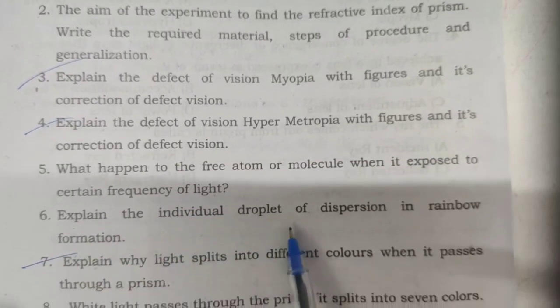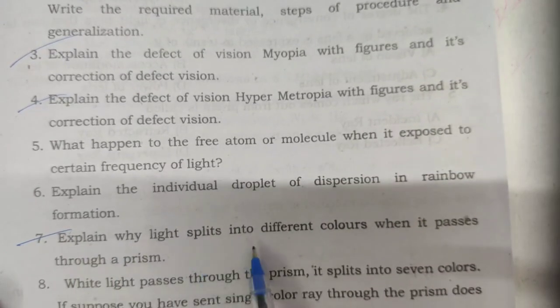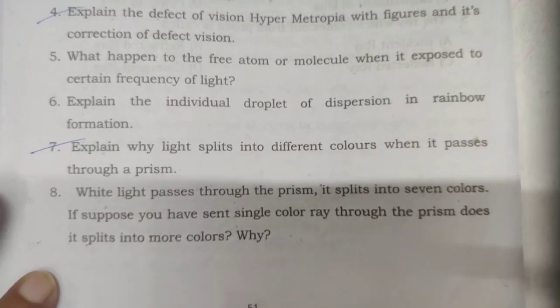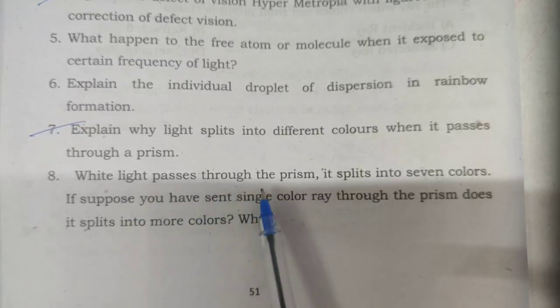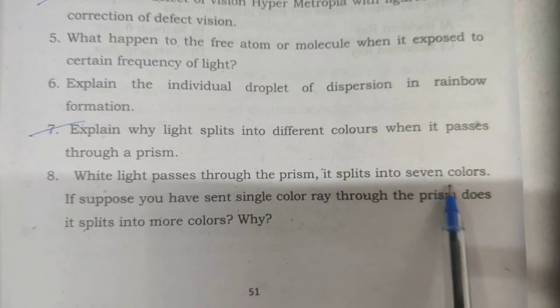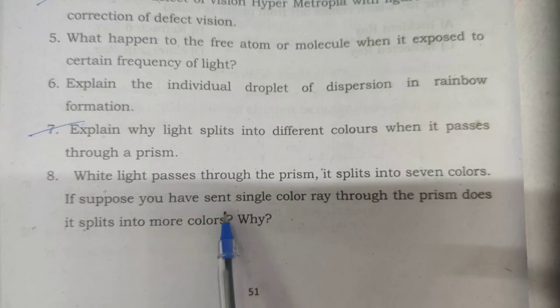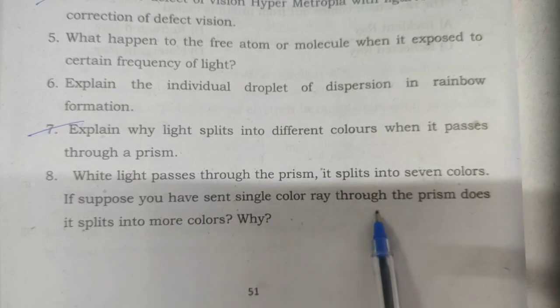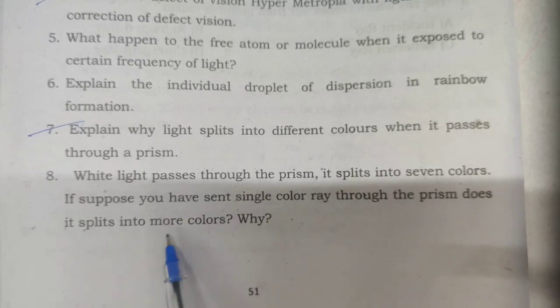Explain the individual droplet dispersion in rainbow formation. Explain why light splits into different colors when it passes through the prism. When white light passes through the prism, it splits into 7 colors. If we send a single color ray through the prism, does it split into more colors? Why?